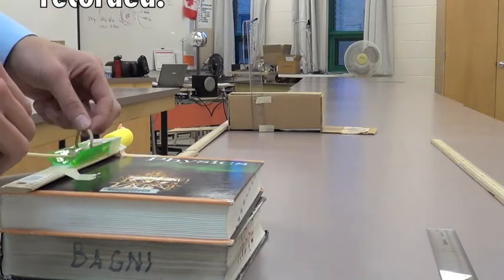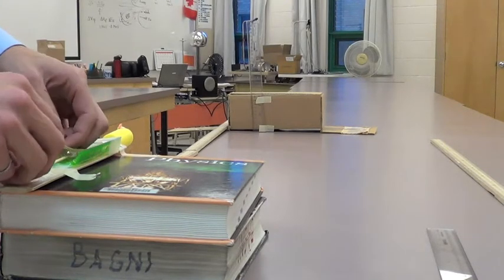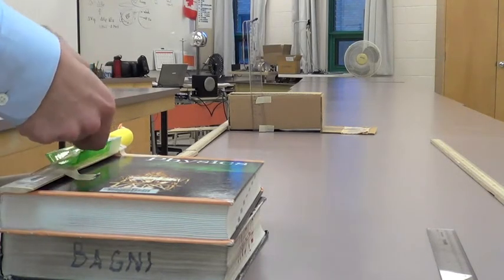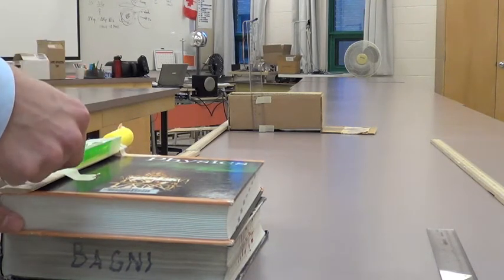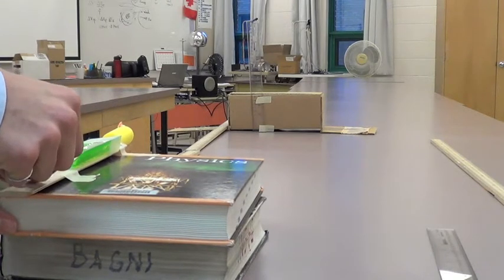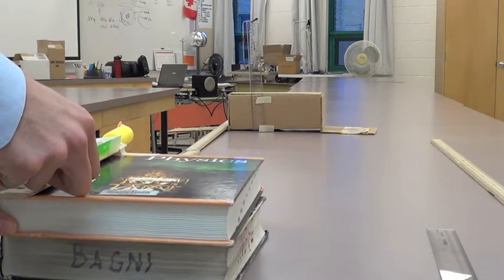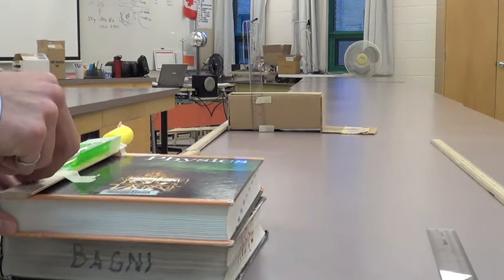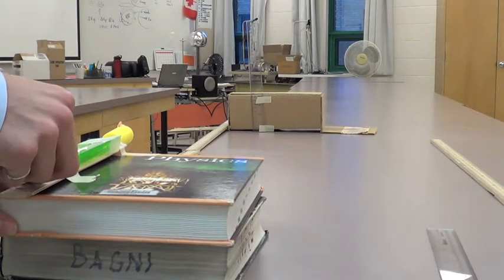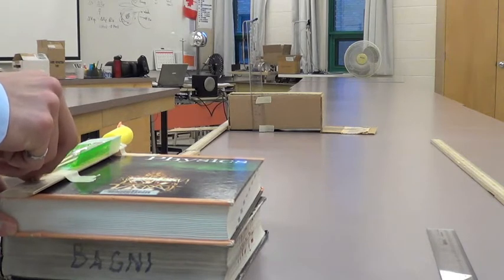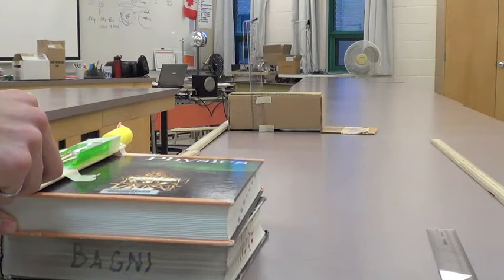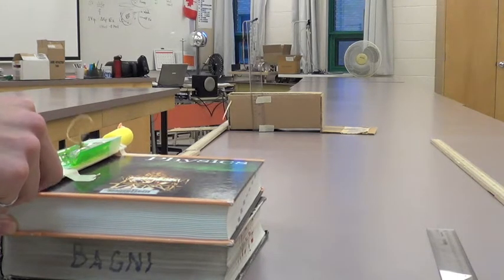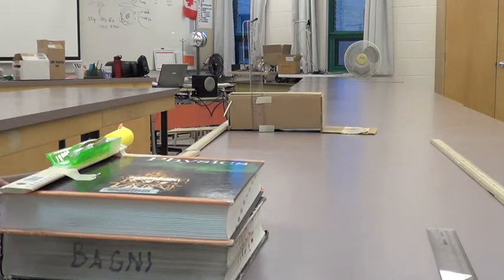Trial 1. Loading the gun carefully. Now I'm going to stretch the elastic 13.5 centimeters. There we have our first result.